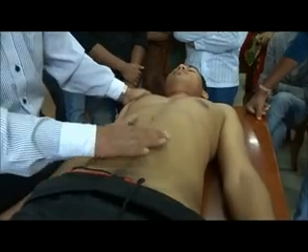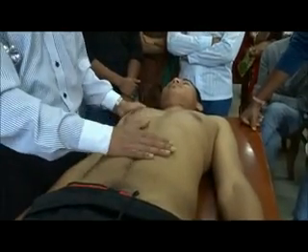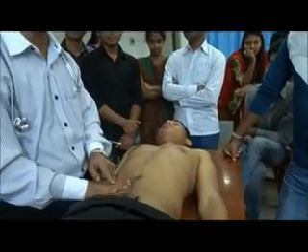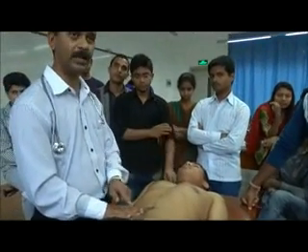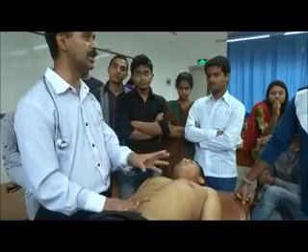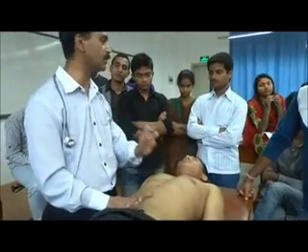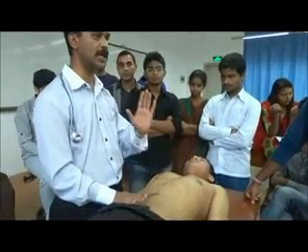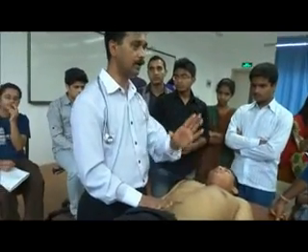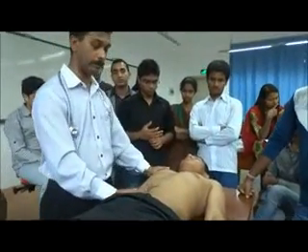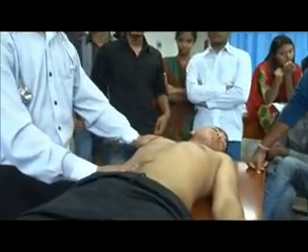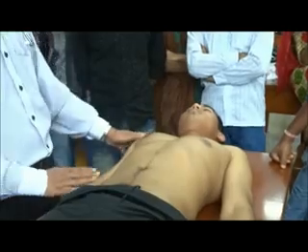Is that clear? So at first you need to do deep palpation of all areas, and then see whether there is any swelling present or not. And then you need to check this swelling in detail: the site of the swelling, size of the swelling, position of the swelling, and reducibility of the swelling. You need to check for pain and tenderness, and whether the swelling is pulsatile, or pulsatile on coughing. After palpation of this, then you need to palpate the liver.